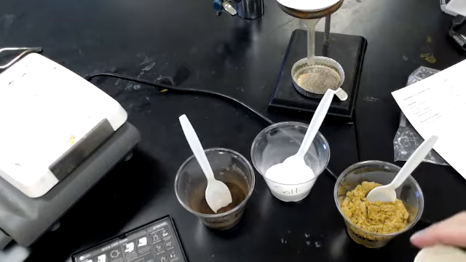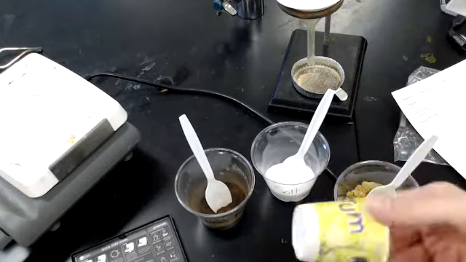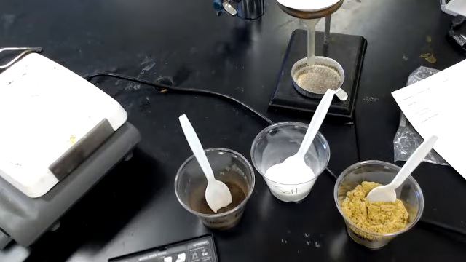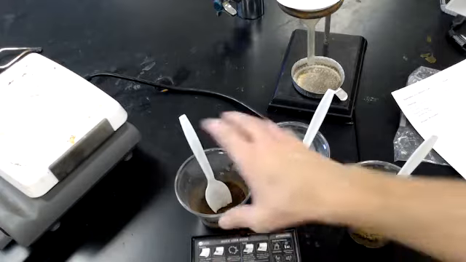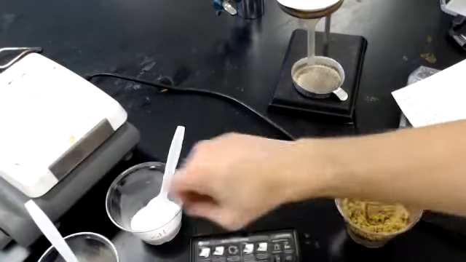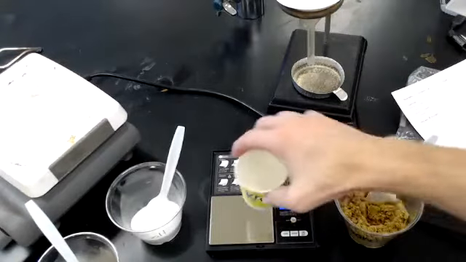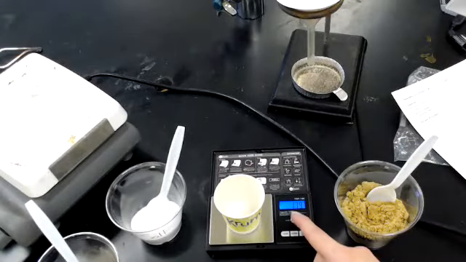I'm going to call this the mixture container, and I'm going to put it on my electronic balance here. I'm going to move these out of the way just a moment. There we go. My scale reads 0. I put the cup on and it reads 1.79.